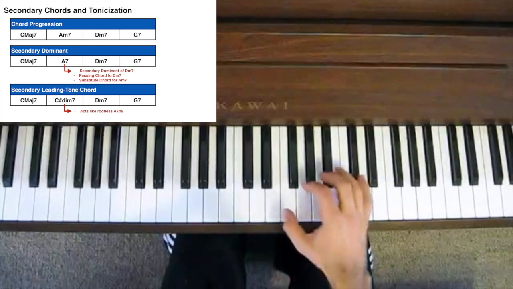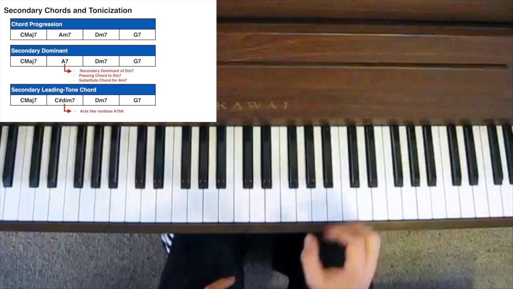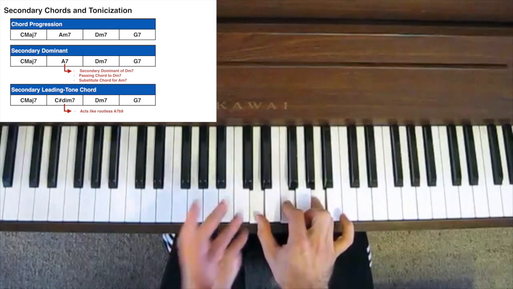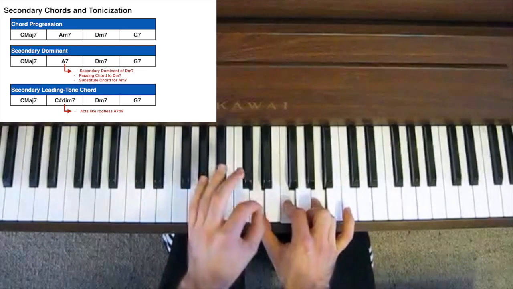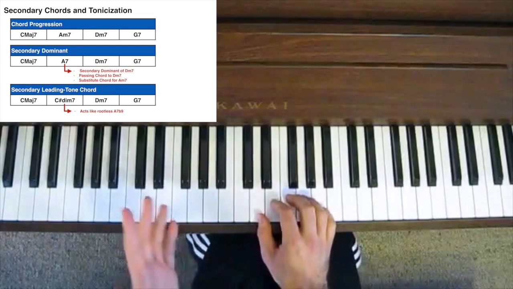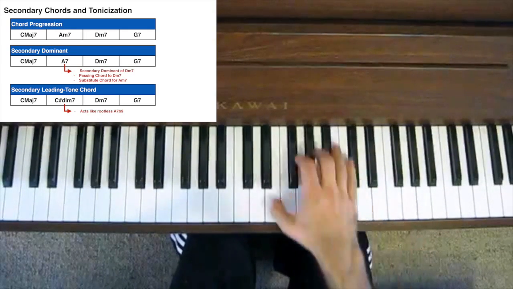Now the way you do that is by inserting a secondary dominant chord. That is a dominant chord from the point of view of the D minor 7, from the point of view of the tonicized chord. So from the D minor 7, the 5 chord from the point of view of D minor is A7.